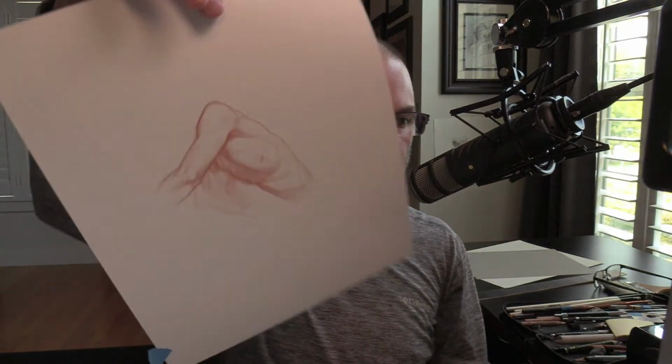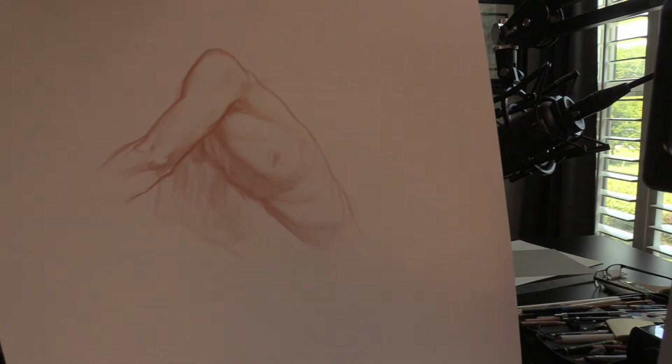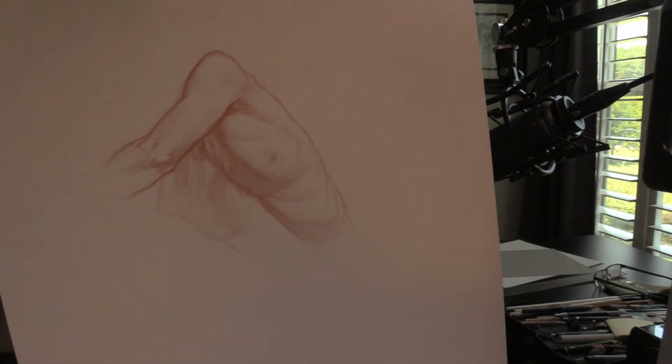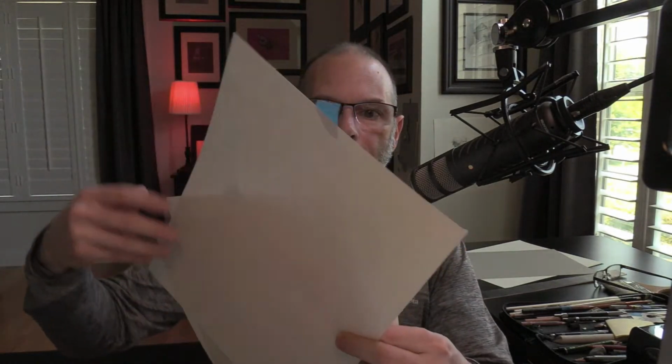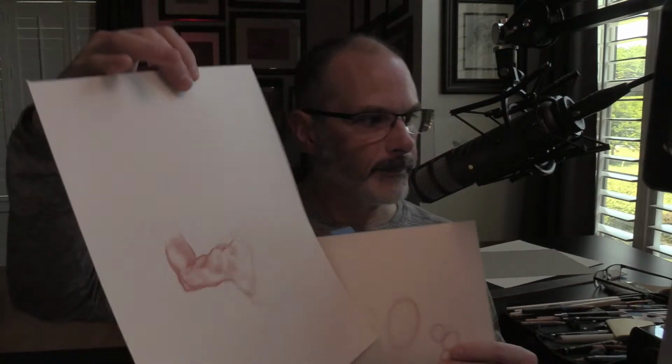And just to show you what this little drawing looks like, it's cool. It just needs time. And the Michelangelo study, it's kind of cool. Yeah, very complicated. Very complicated.